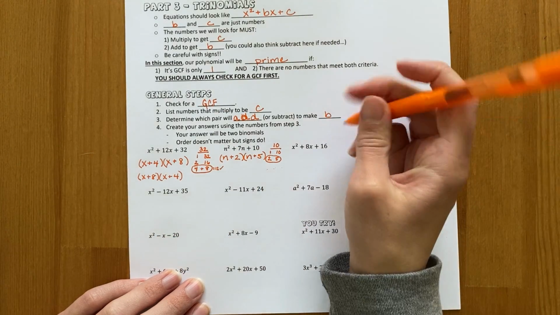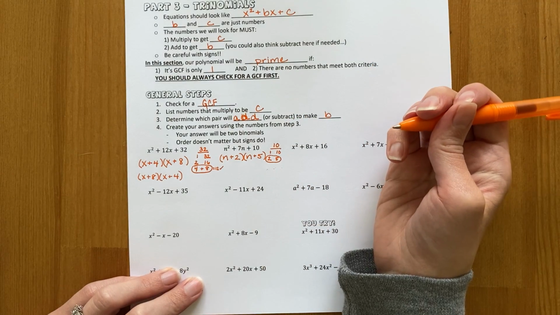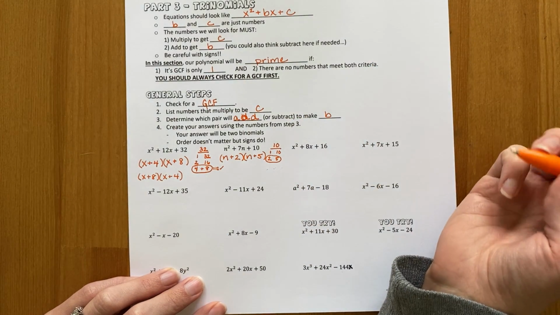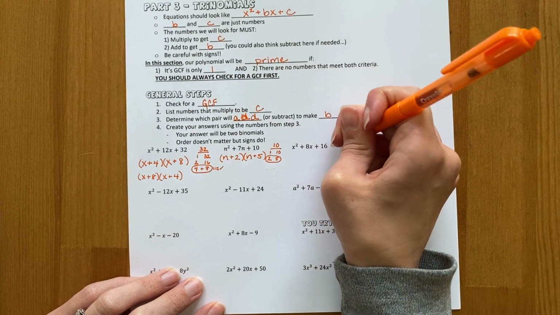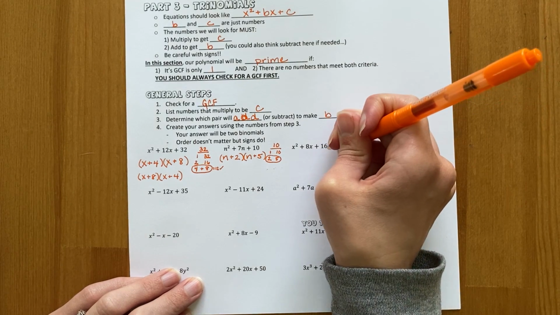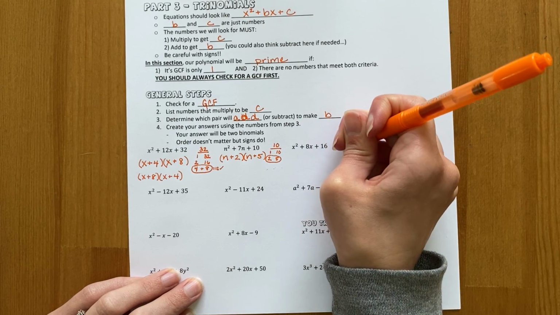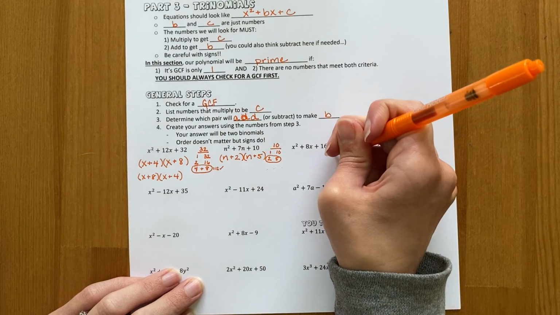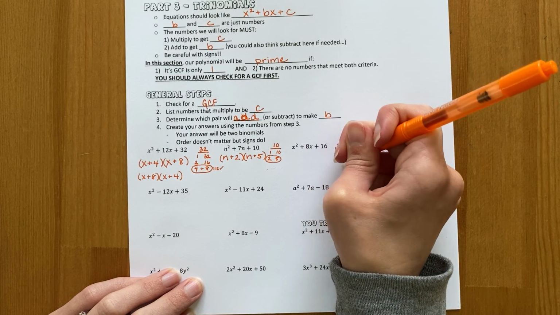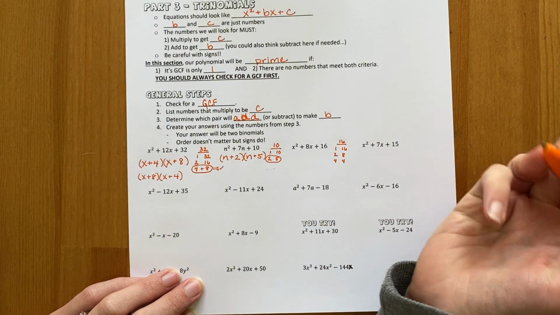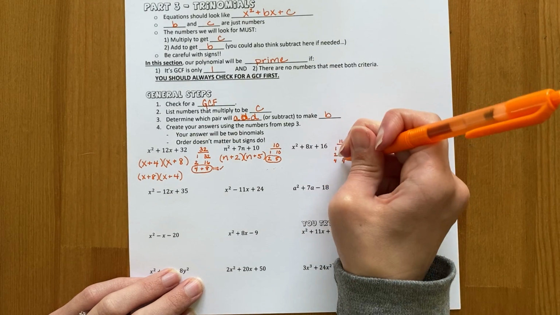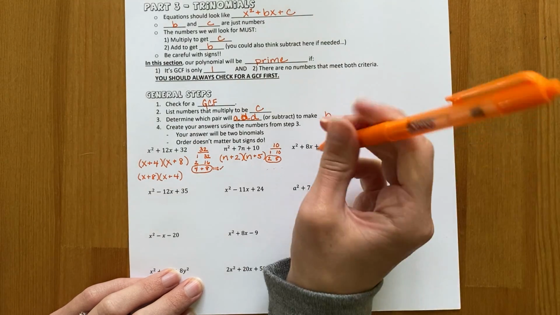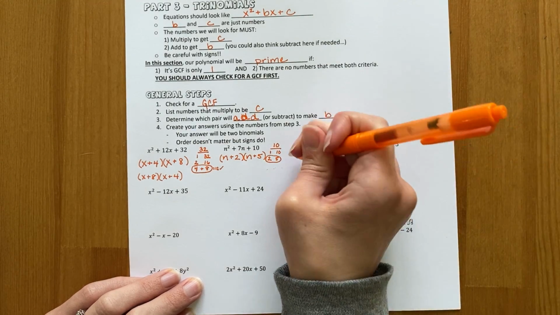All right, one last one with double positives. Double positives are by far the easiest because you don't have to worry about signs so much. But we'll do one more here. This one does have one little extra thing to talk about on it for you. So we have 1 and 16, 2 and 8, and 4 and 4 as options here. The pair that's going to add to be 8 should be 4 and 4. It's not always the last one, I promise.